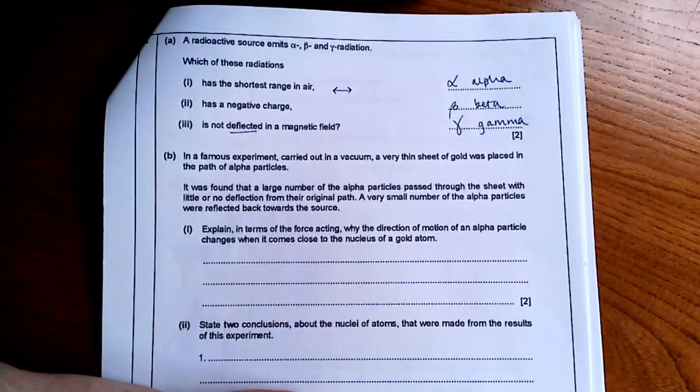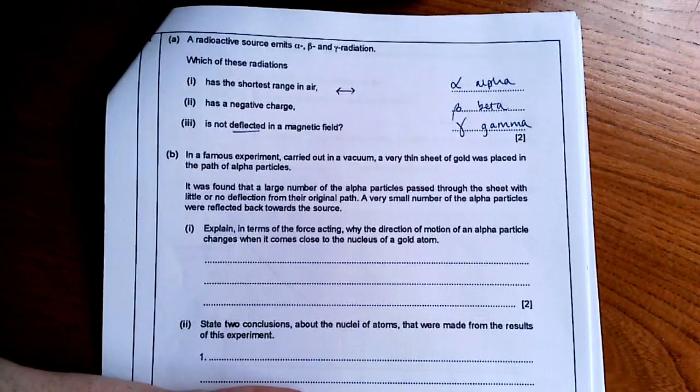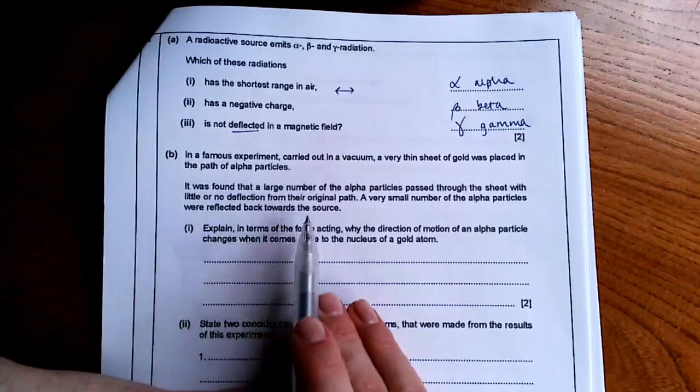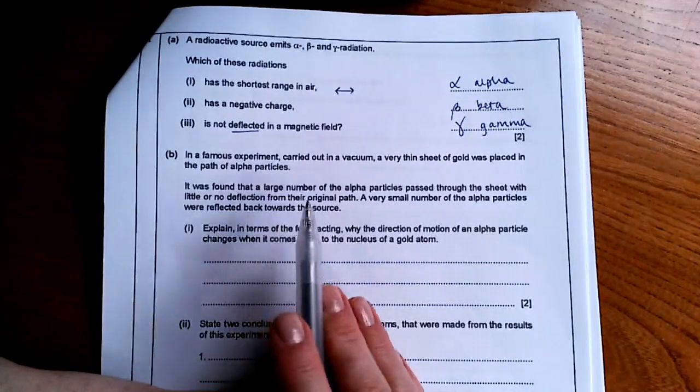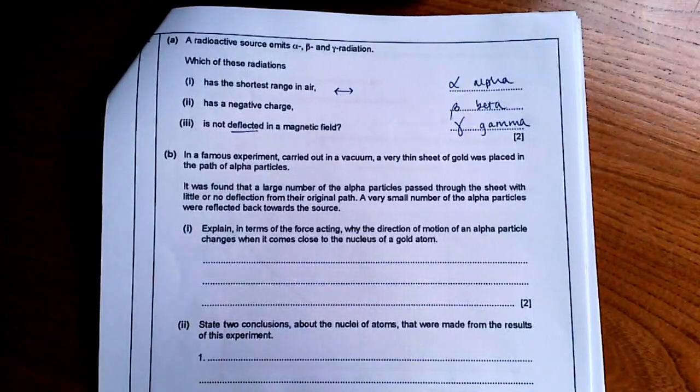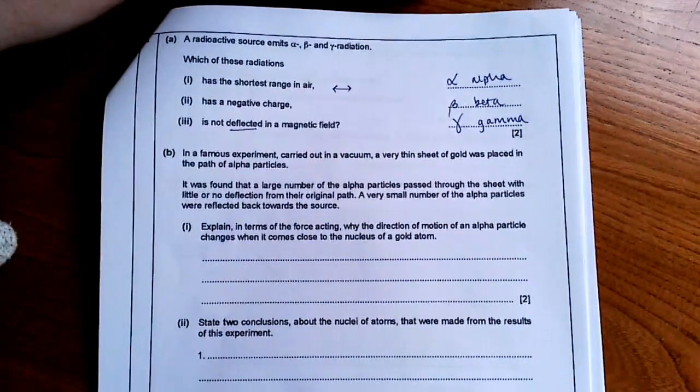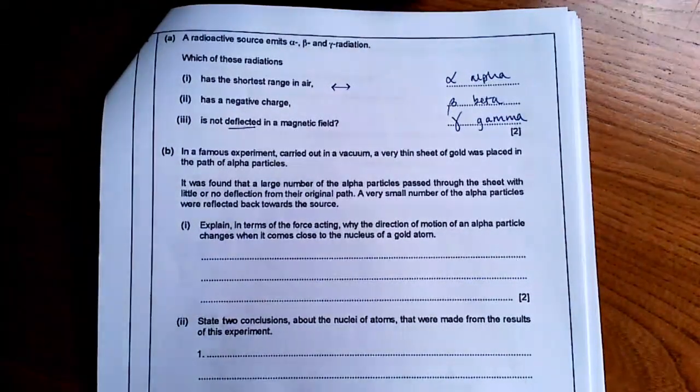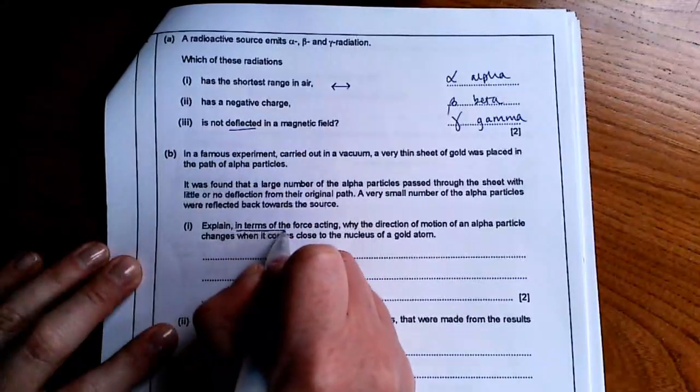Okay, part B. In a famous experiment carried out in a vacuum, a very thin sheet of gold was placed in the path of alpha particles. It was found that a large number passed through the sheet with little or no deflection from their original path, and a very small number were reflected back towards the source. And it says, explain in terms of the force acting. That bit is crucial there.